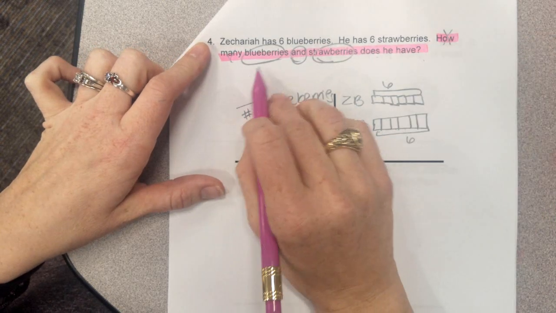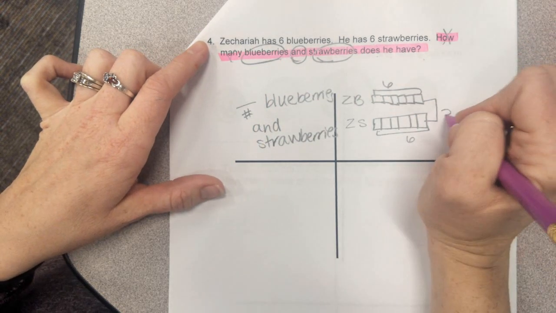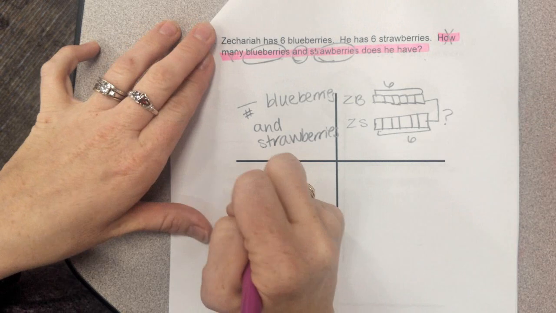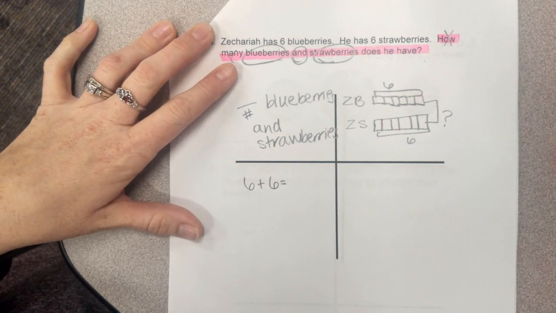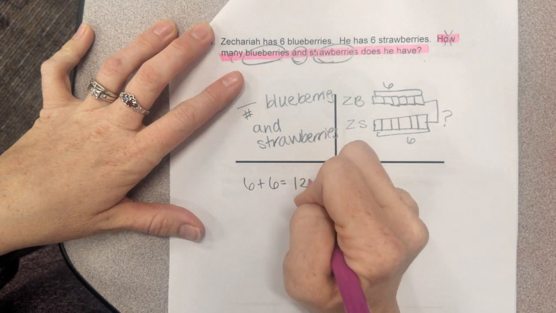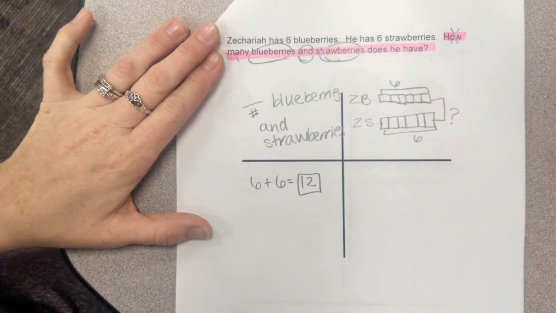And then I want to know how many blueberries and strawberries. So if I want both of them, I know I have to put them together. And I also know 6 plus 6 is a double. So if I know my doubles facts, I can remember 6 plus 6 is 12. Or you can always count your boxes.